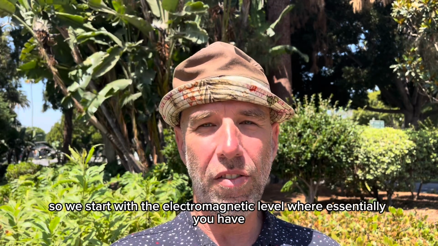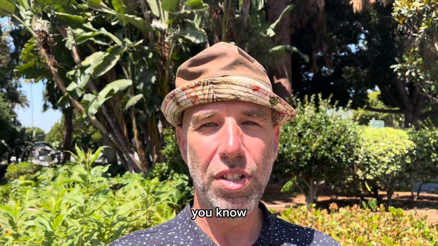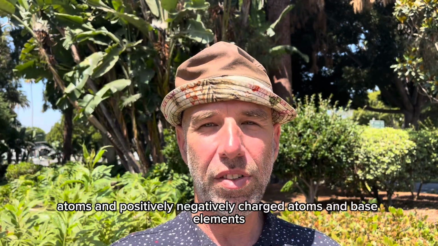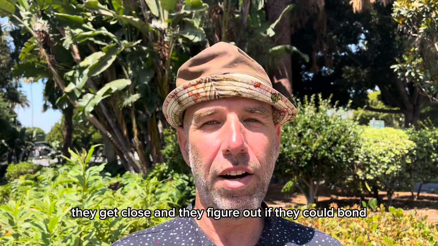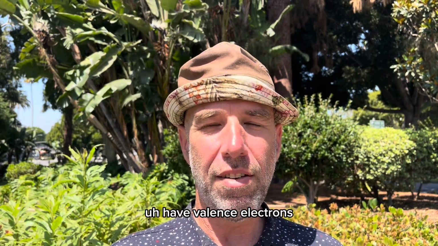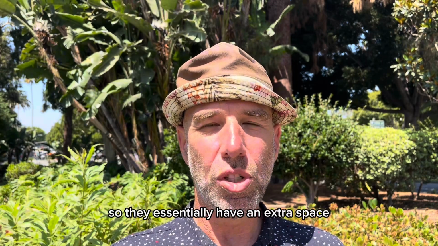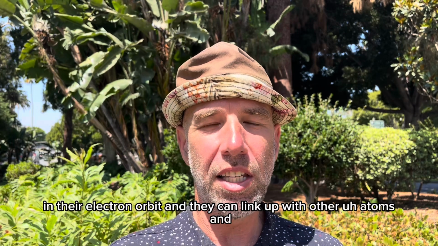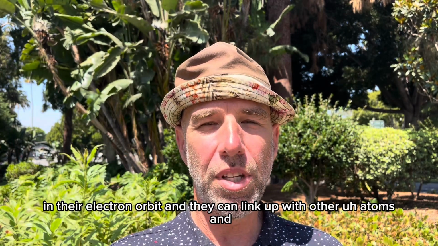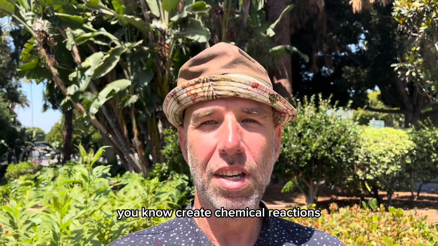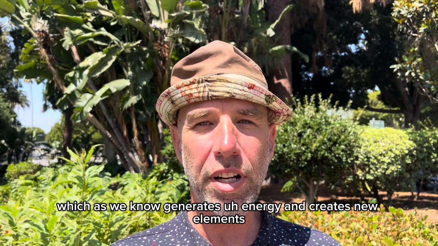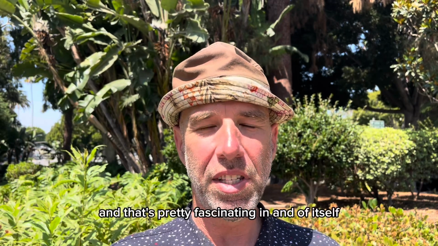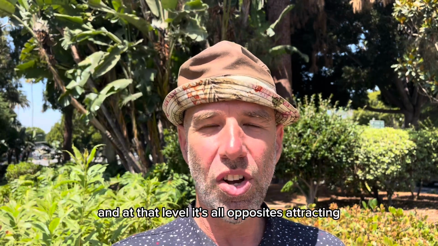So if we start with the electromagnetic level, where essentially you have atoms and positively, negatively charged atoms and base elements. And I may be getting the physics not 100%, but basically they're trying to bond. They get close and they figure out if they could bond, because different elements have valence electrons, so they essentially have an extra space in their electron orbit, and they can link up with other atoms and create chemical reactions, which, as we know, generates energy and creates new elements. And that's pretty fascinating in and of itself. And at that level, it's all opposites attracting, the electromagnetic level.